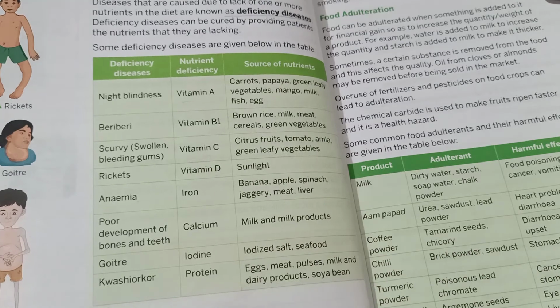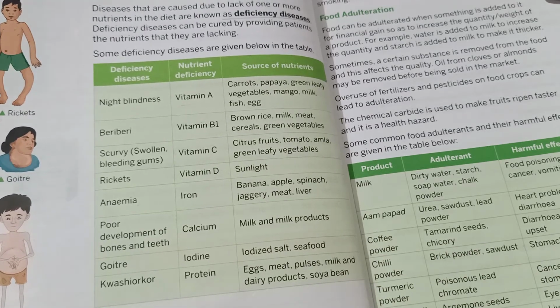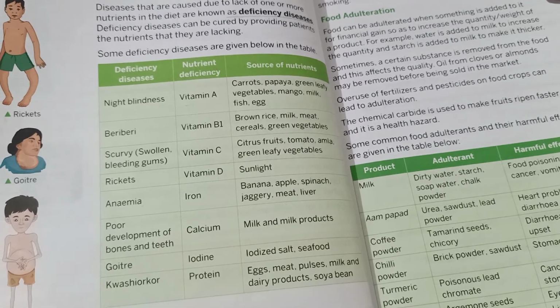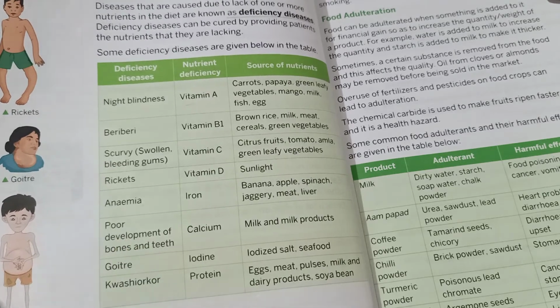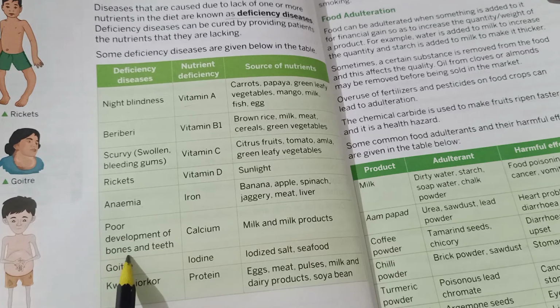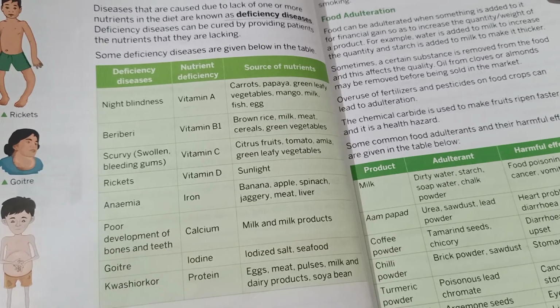These foods are good sources of iron, which can prevent the deficiency disease, anemia. Another deficiency disease is improper development of bones and teeth.